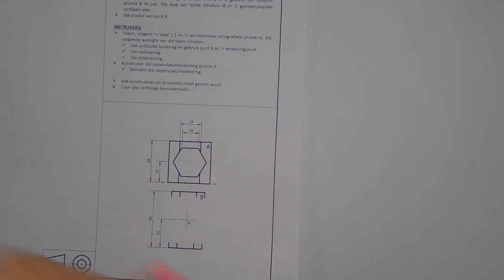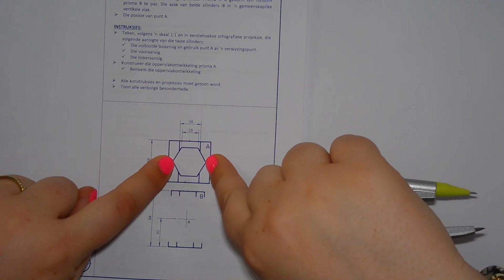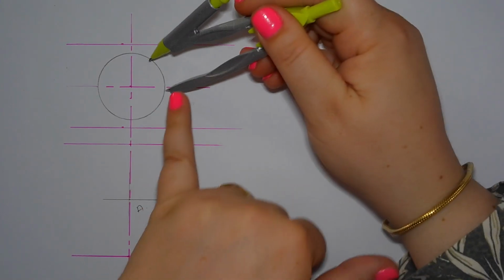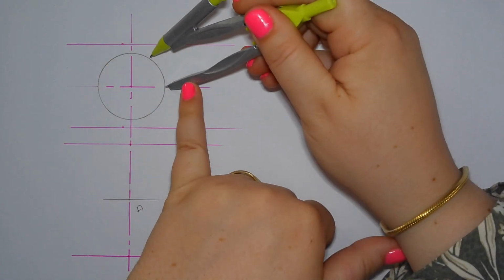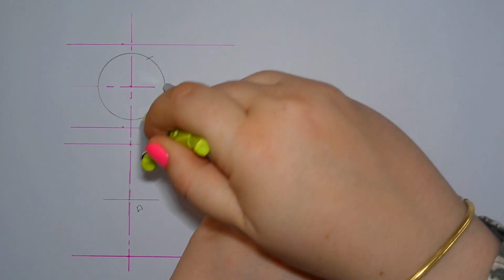I need a hexagon with the sharp points on the horizontal center line. So I'm going to put the sharp point of my compass, still with 19 on it, where the center line and the circle cross. I'm going to make a mark towards the top and the bottom.